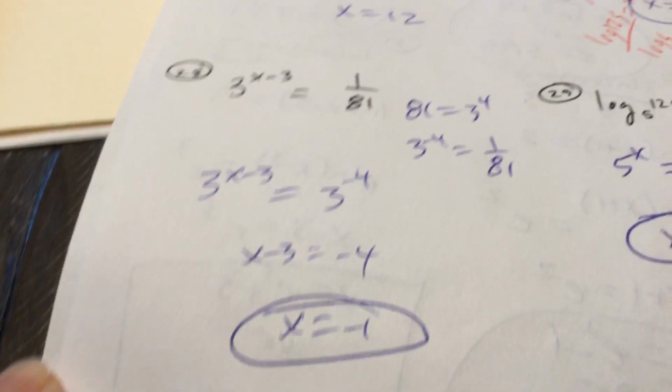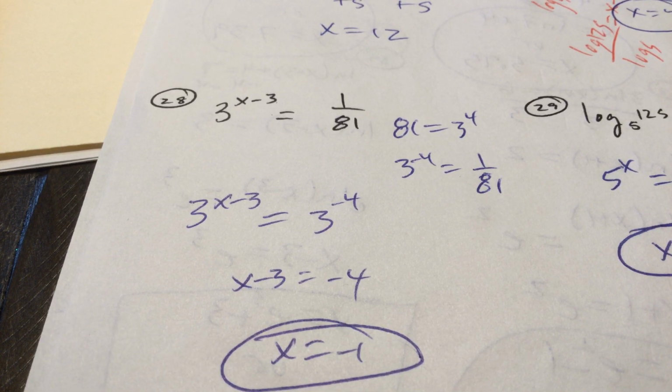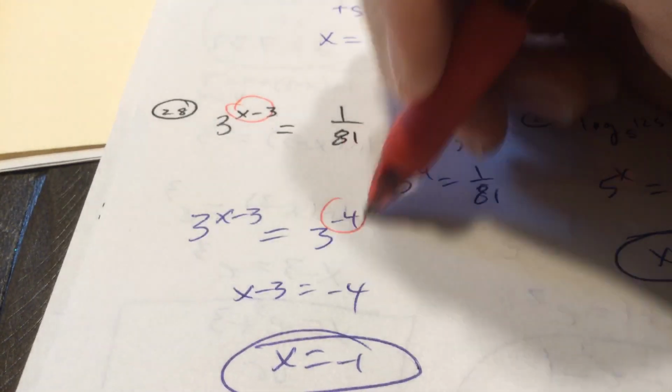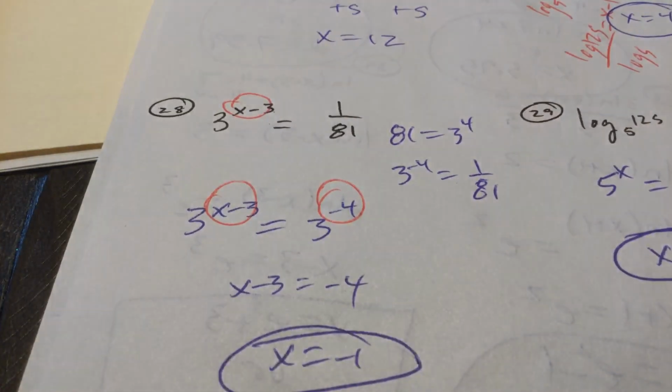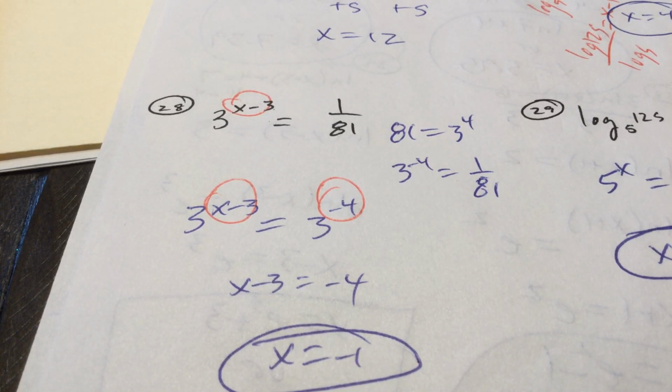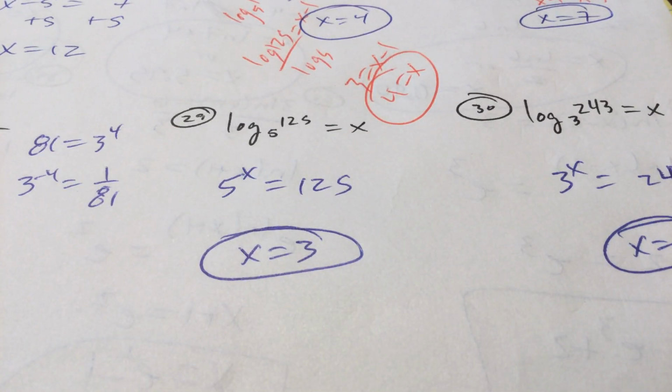28. 81 is 3 to the 4th. So 1 over 81 is 3 to the negative 4th. So bases are the same. The exponents have got to be equal to each other. Set x minus 3 equal to negative 4. X is negative 1.